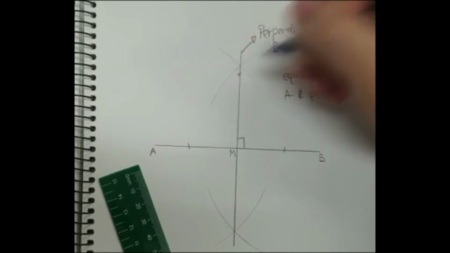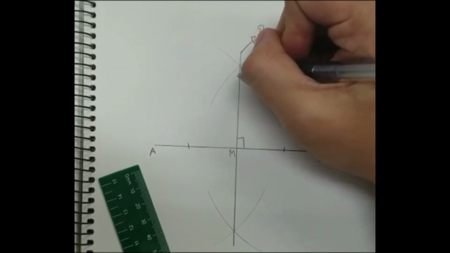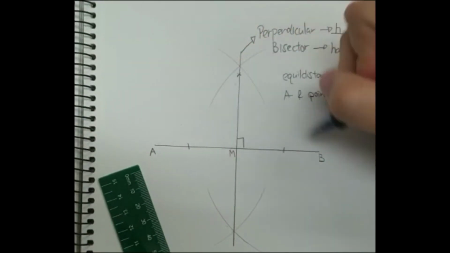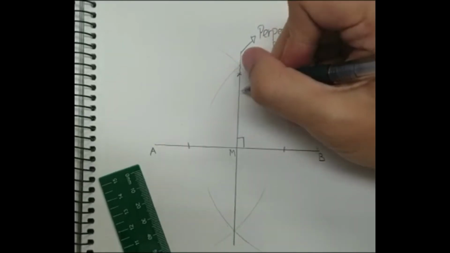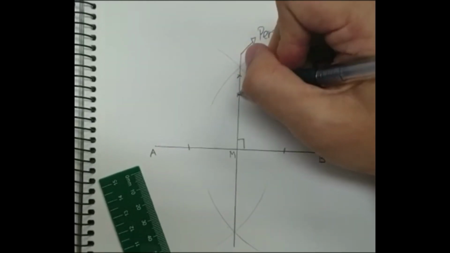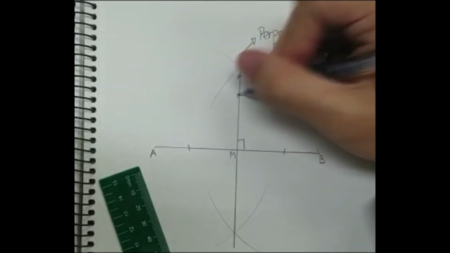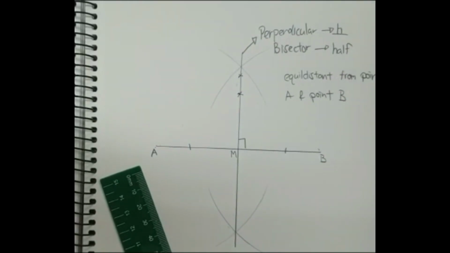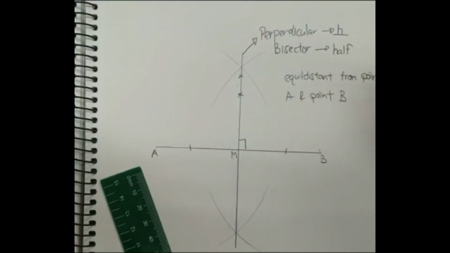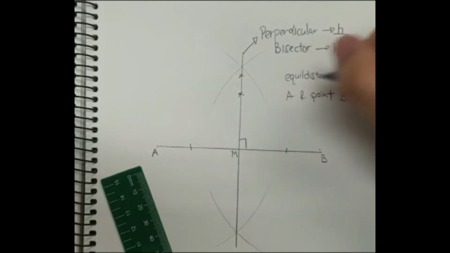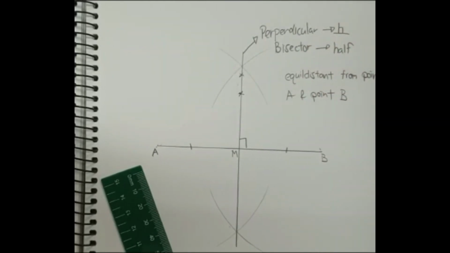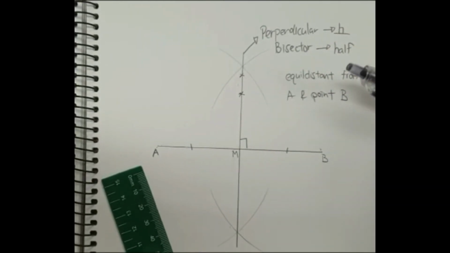So let's say you are here. The distance from you to A and the distance from you to B is the same. Anywhere you are here, the distance of you to A and the distance of you to B is the same. So a perpendicular bisector means you're equidistant from both points A and B.